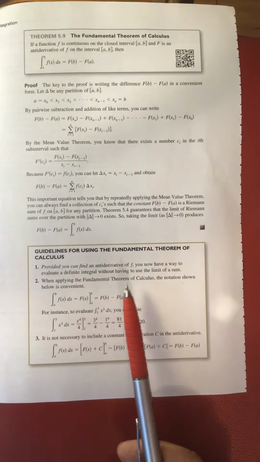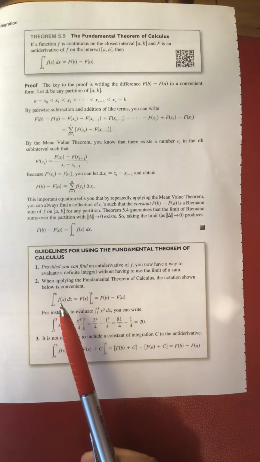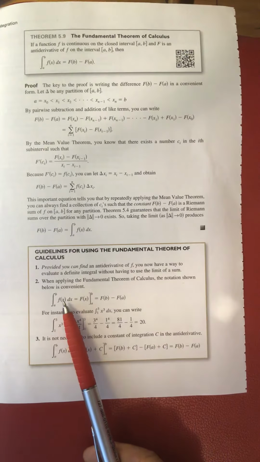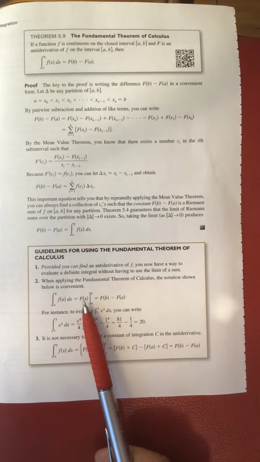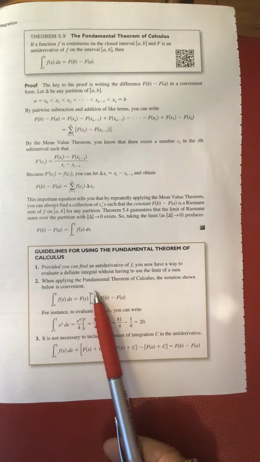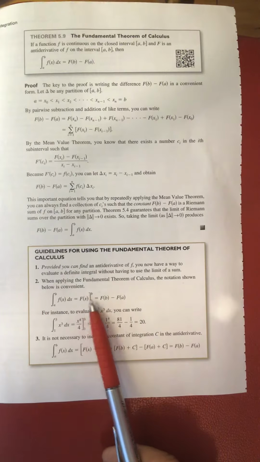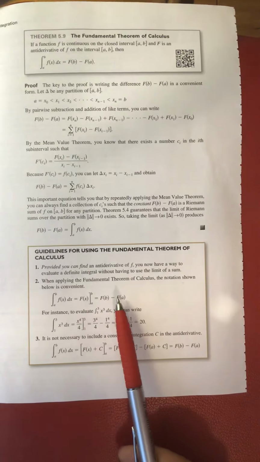When applying the fundamental theorem of calculus, the notation is how you do it. The integral of the function f(x) dx from a to b is equal to the antiderivative of f, and we're going to evaluate it from a to b. So we put in the value of b into the function, get a number, put the value of a into it, get a number, and subtract them.